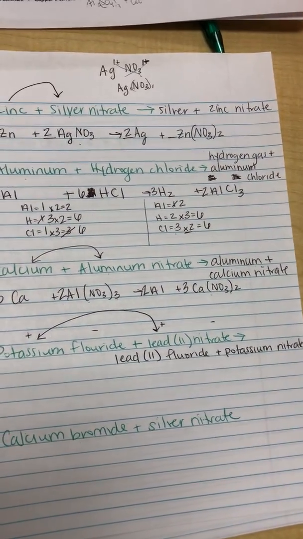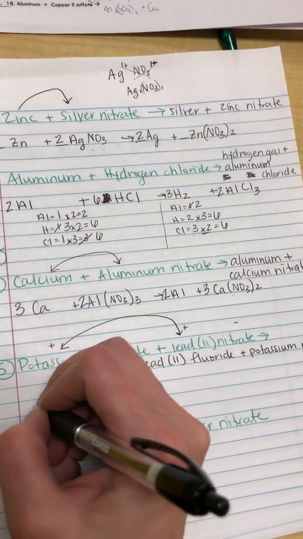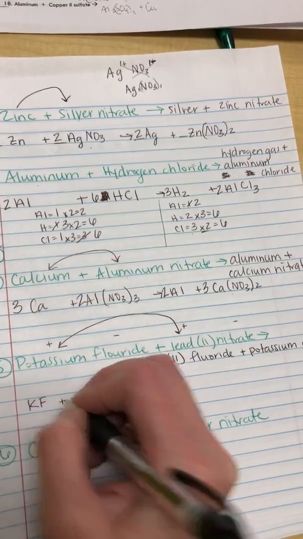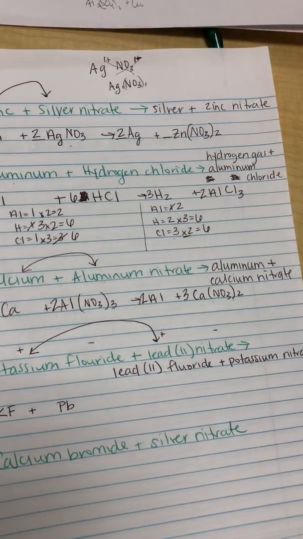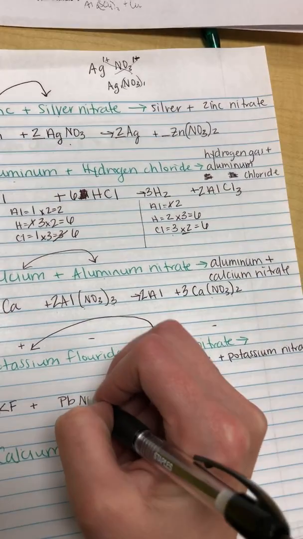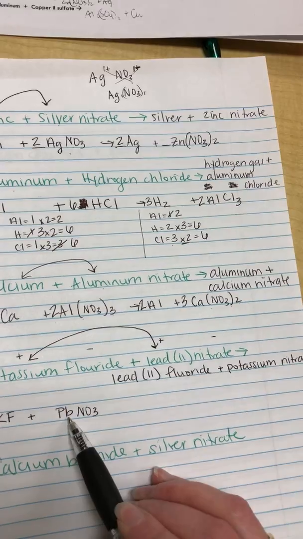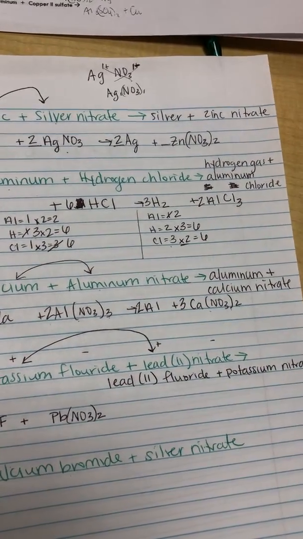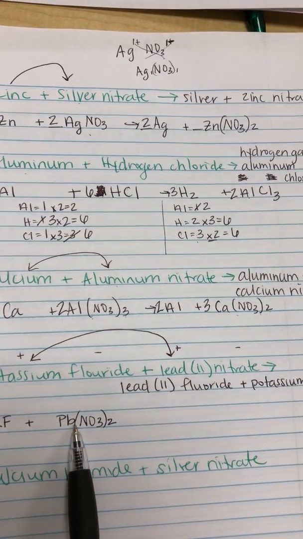Now I'm going to write out my full formula. Potassium is just a K, fluoride is an F, lead is Pb, nitrate is NO3. This 2 is telling me lead's oxidation number is 2. Nitrate's oxidation number is -1, so I have my invisible 1 down here.